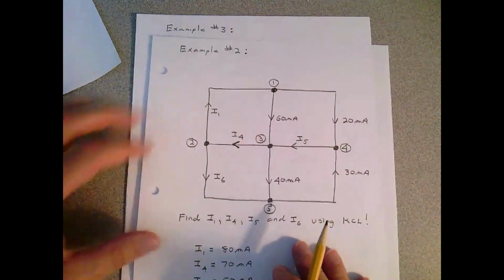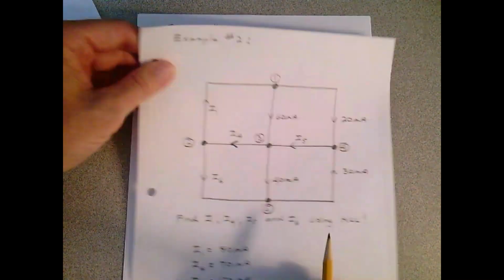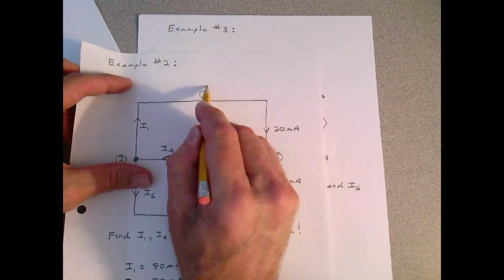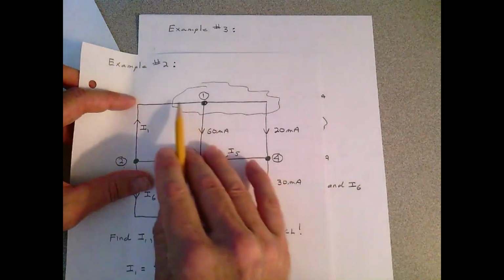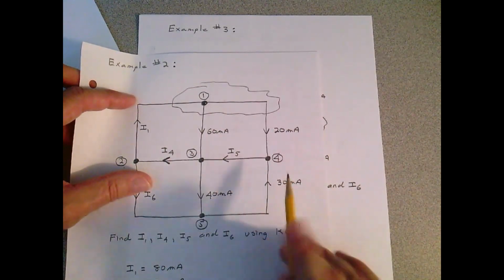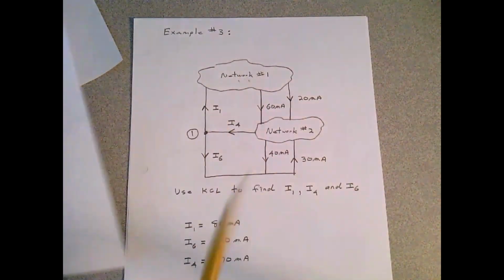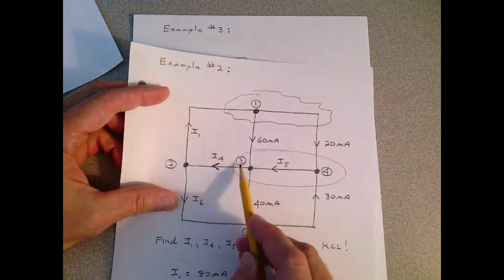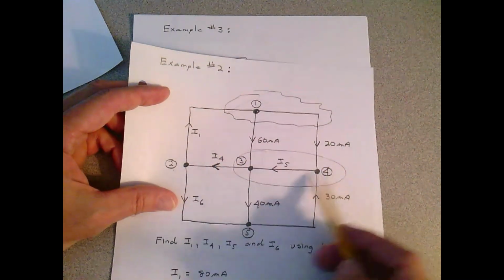Because what we're doing is, I'm going to refer to this point right here, and I'm going to call that a surface area. Or that could be another whole circuit. I'm going to call that a whole circuit up here, network 1, I called it. And I'm going to take points 3 and 4, this area here, and call that another network.